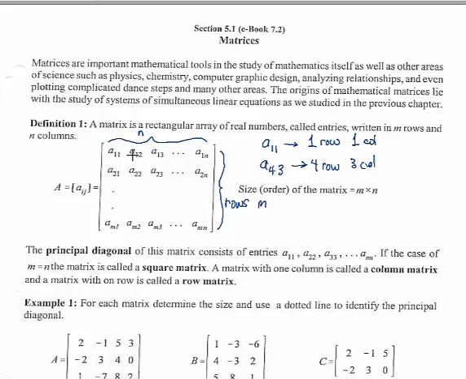In other words, if you start at the very top left and you go down 1 over 1, then you can identify the principal diagonal. So you just go down 1 over 1, down 1 over 1, and you'll pick out the principal diagonal elements of a particular matrix.